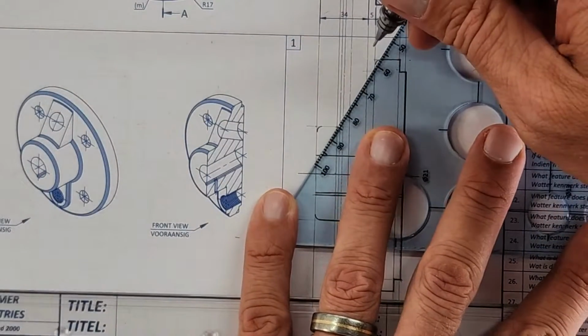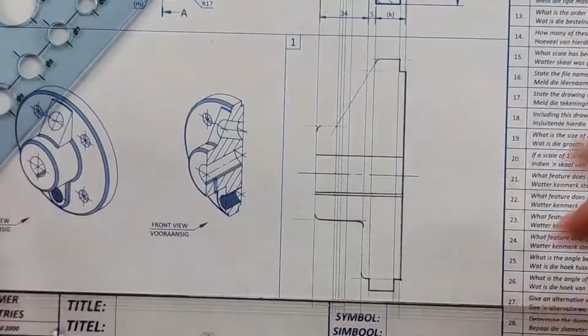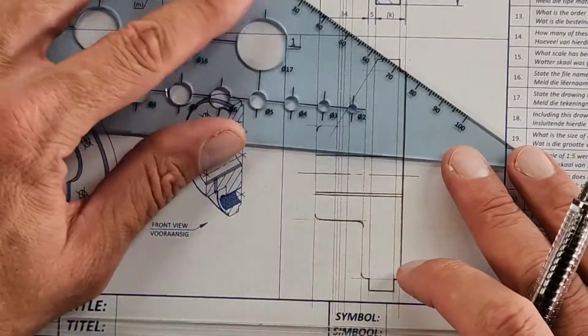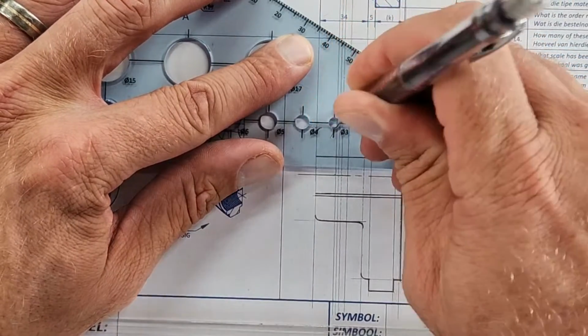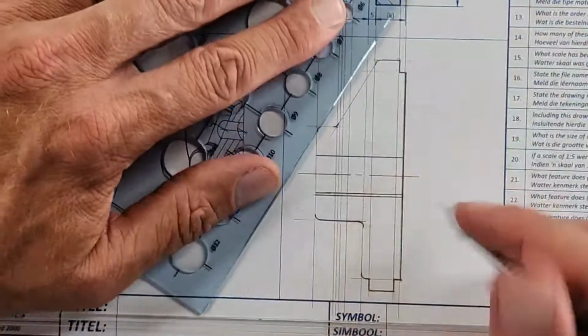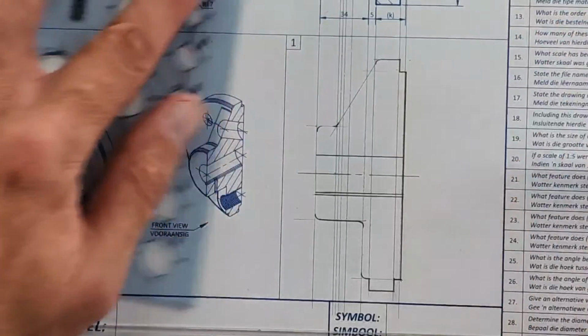Just going to first do the construction line of that, and then add again that radius of 3.